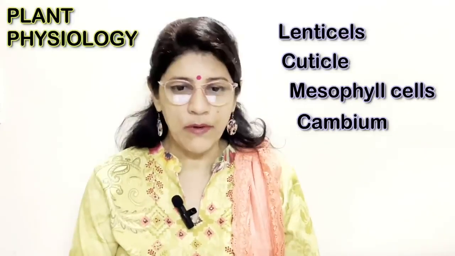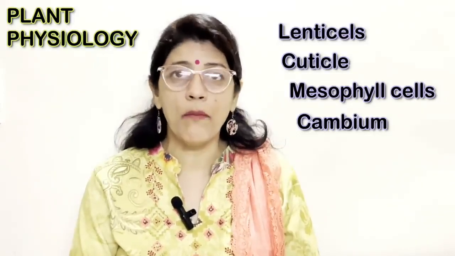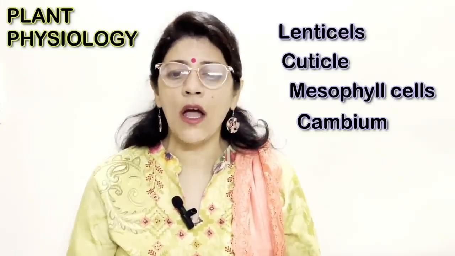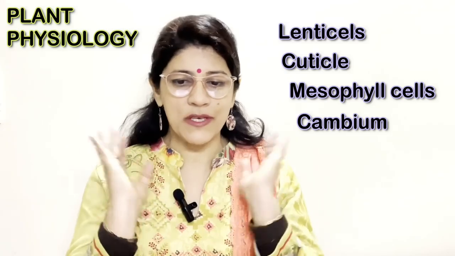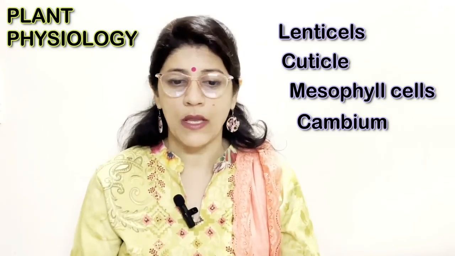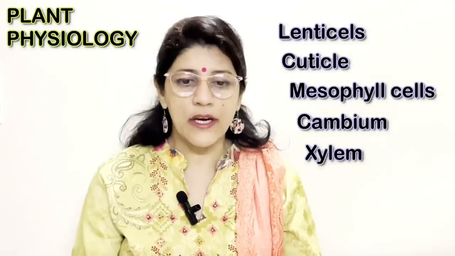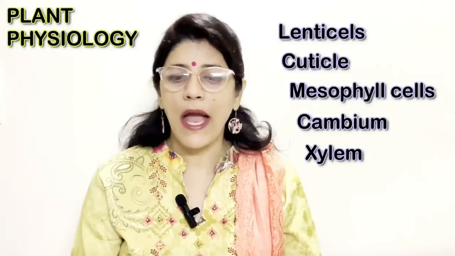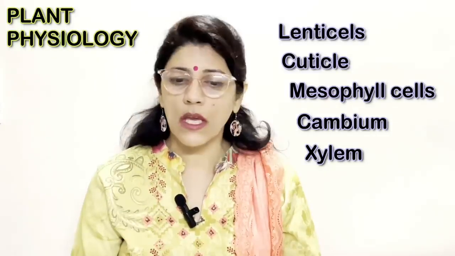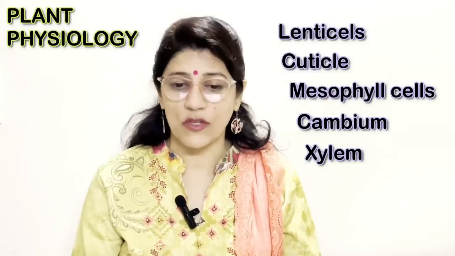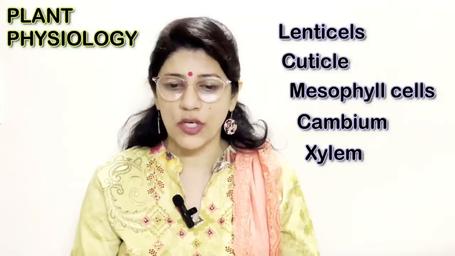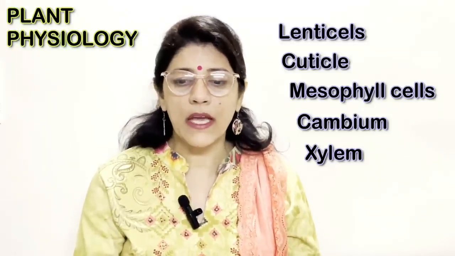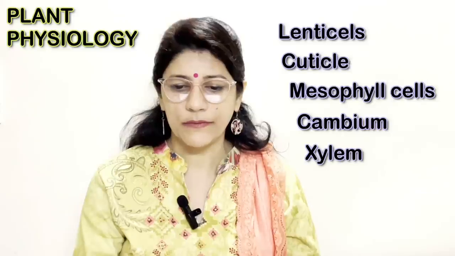Next is cambium. Its location is below the bark of the tree and function is increases the girth of the stem, means diameter of the stem. Next is xylem. Its location is veins of leaf, stem and leaves, or you can say innermost part of vascular bundles, and its function is conduct water from roots to the aerial parts of the plant.